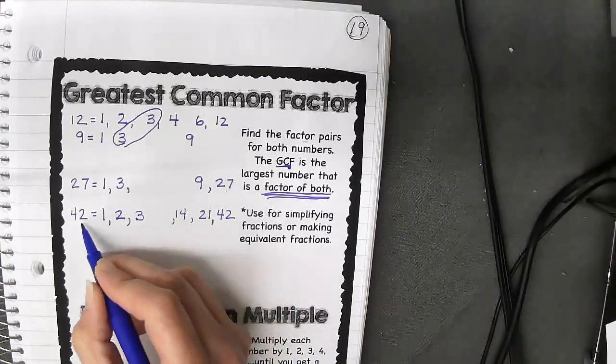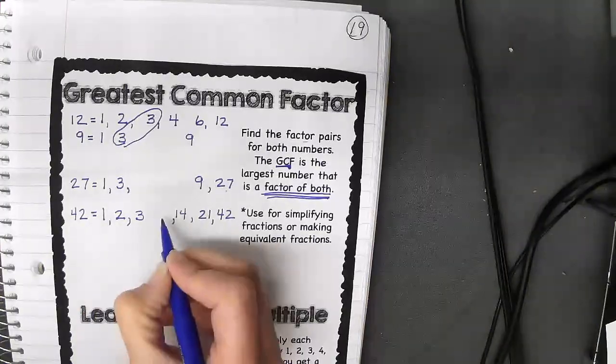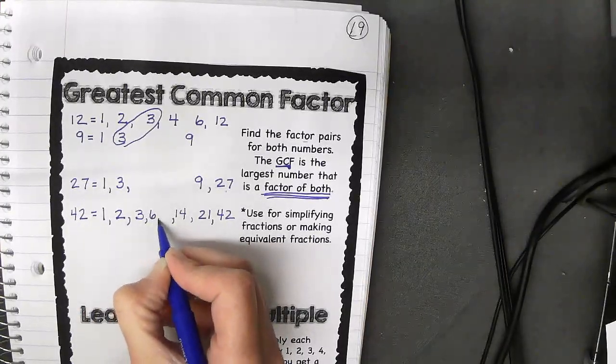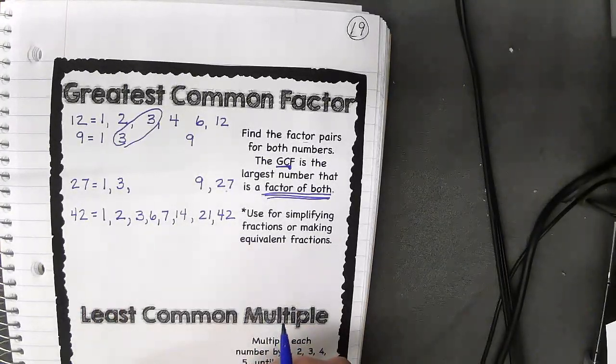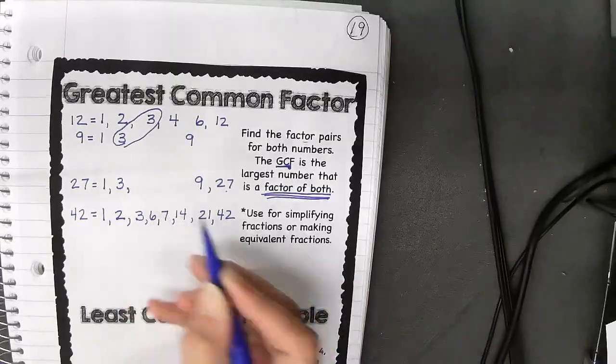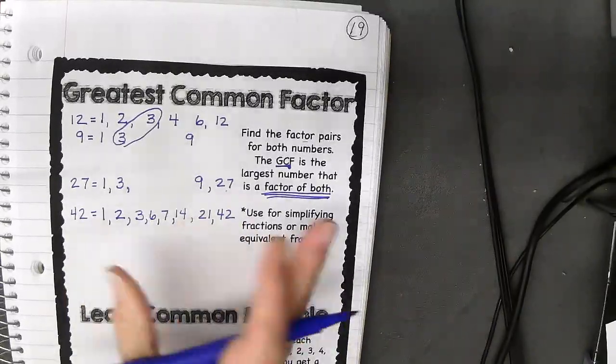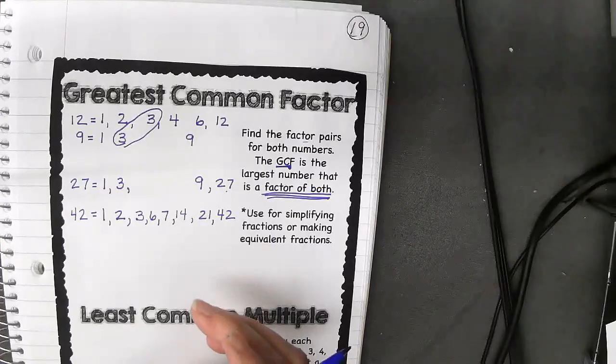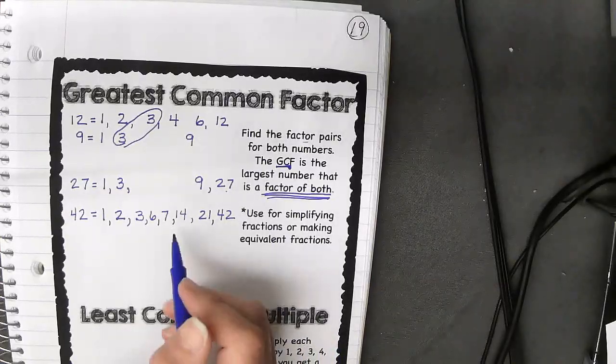6, I know that 6 times 7 is 42. So I'm going to do 6 and 7. All right, and because those two are right next to each other, I don't have to go any further. I've gone through all of the numbers that it could possibly be.